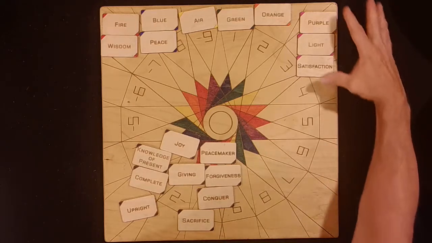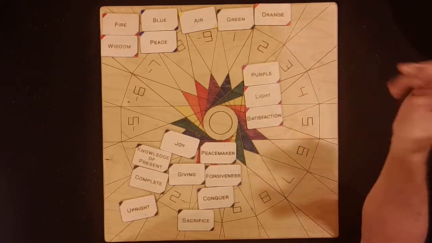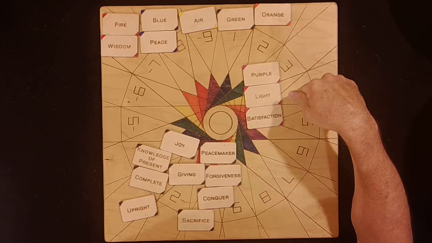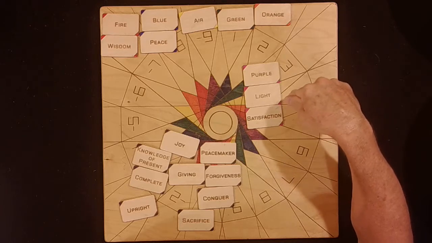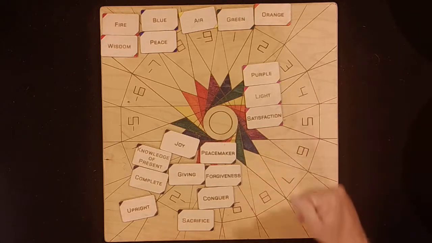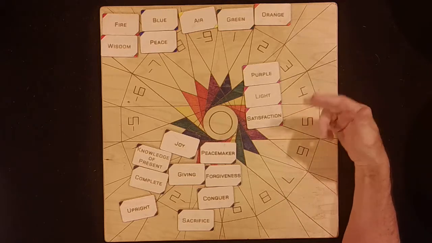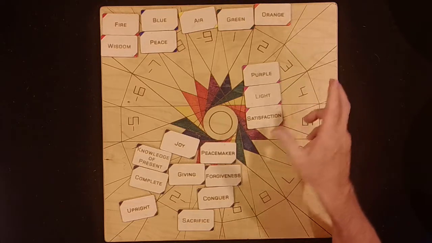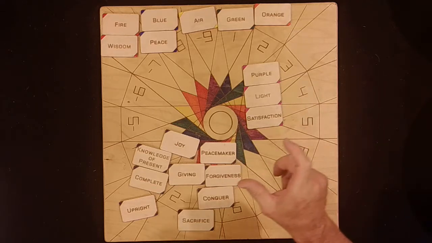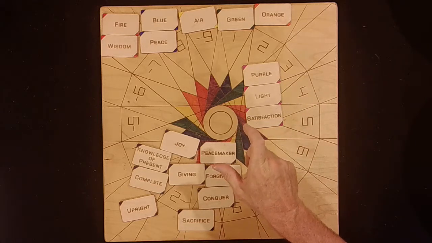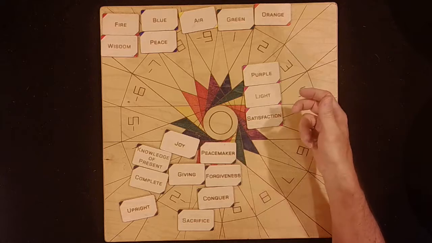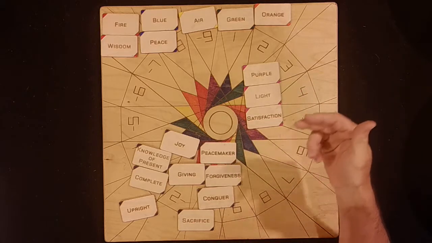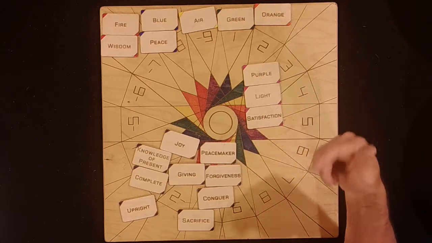So as you can see, the element of light is the most important element for this person. Okay? It's connected to the heart. It's connected to the word understood, or the principle of understood, which takes place in the heart. It's connected to the color purple. It's connected to enjoyment and satisfaction in the heart.